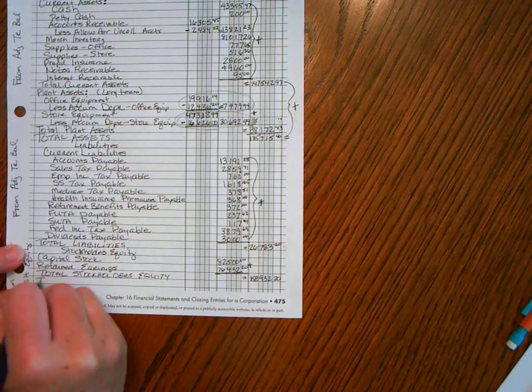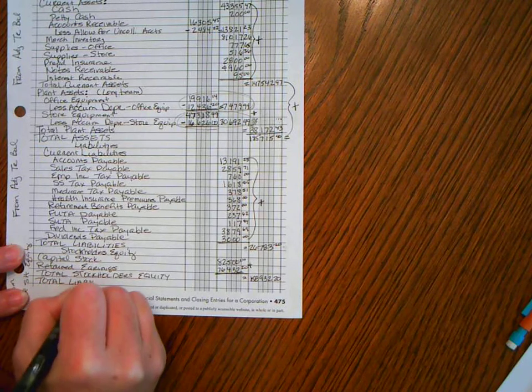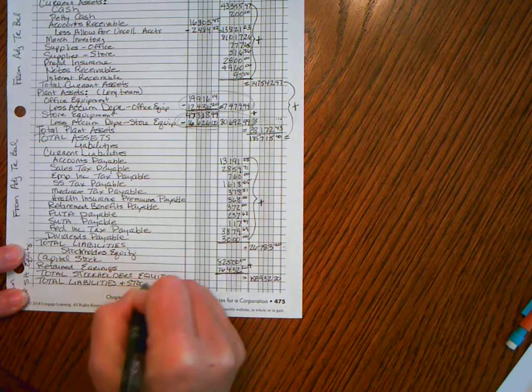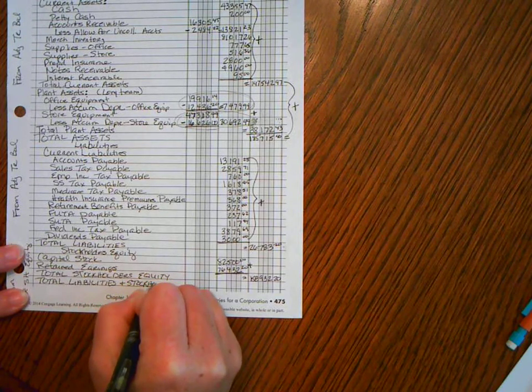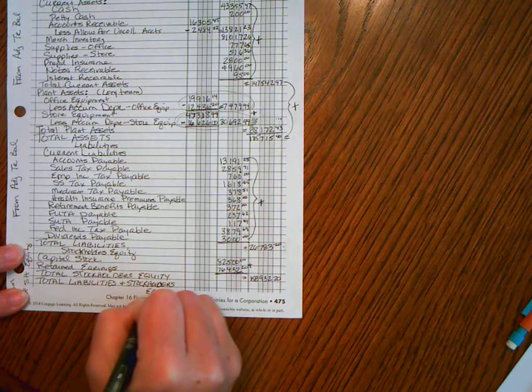Okay, now we have assets, liabilities, owner's equity. We've got a total for that. Let's add these two up, and this should be total liabilities and stockholders' equity.